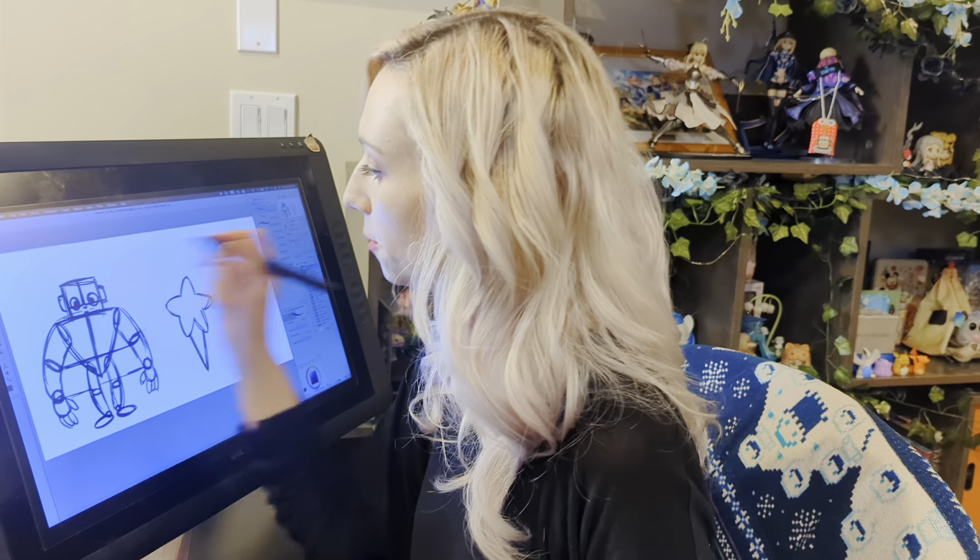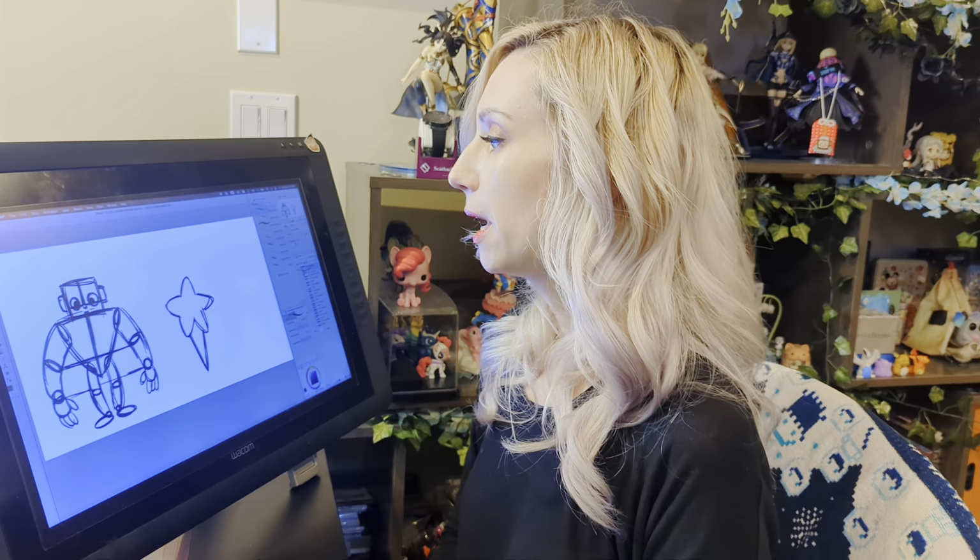And when we think about robots, we don't think about very organic shapes a lot of the time. We do think about a lot of more sharper shapes. So now we created this little robot character. And since this is the base for our character, how do I want to finish him off?